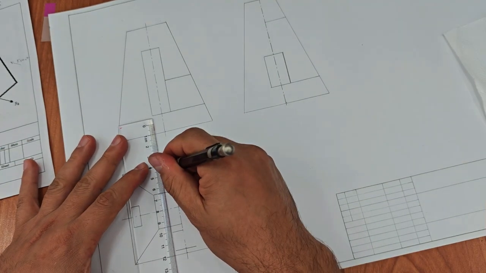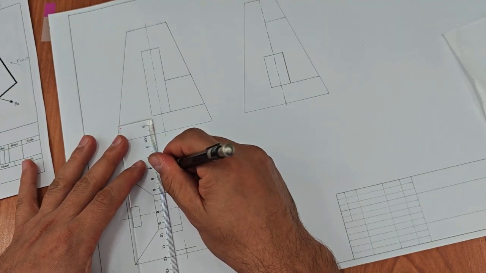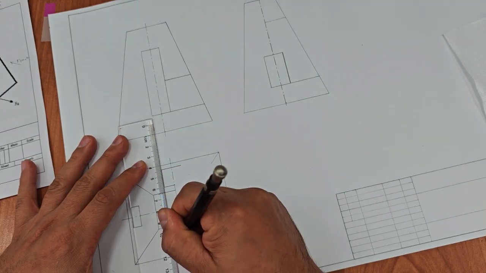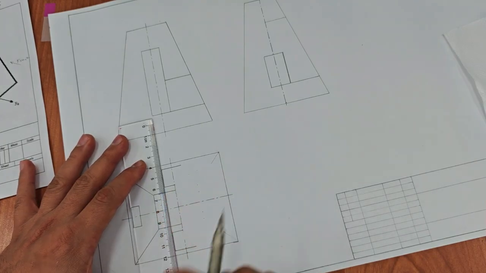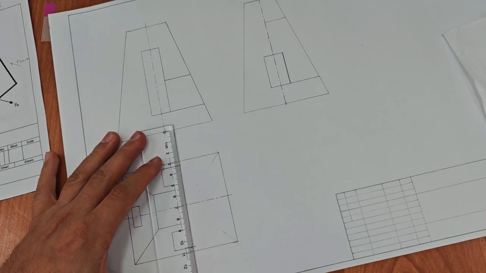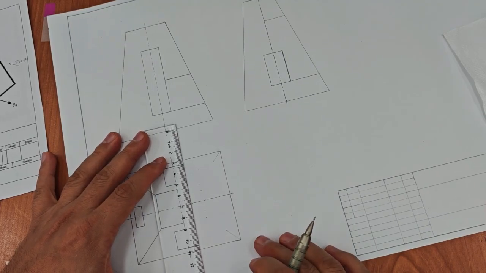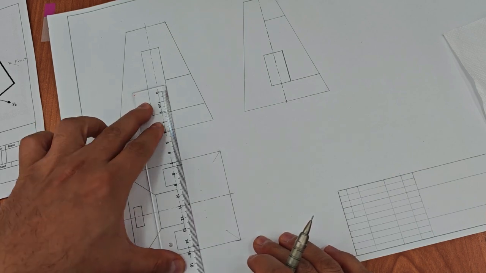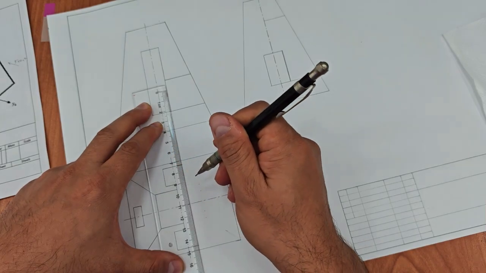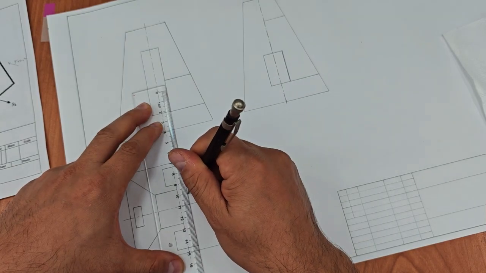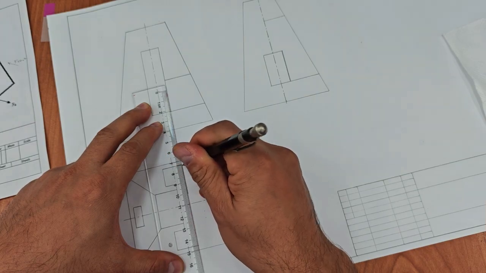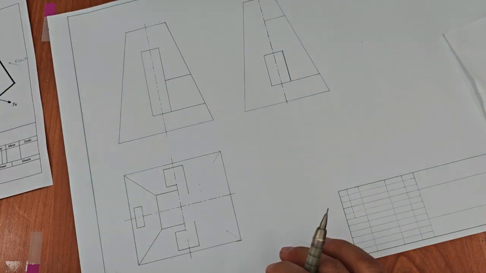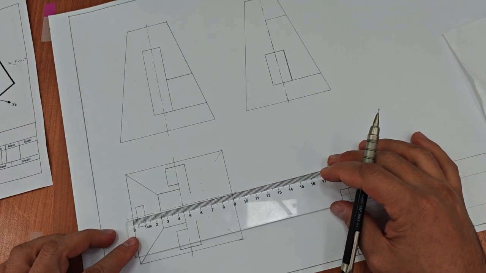So now we can connect two lines like that way. And we can connect here. And we can draw this one.